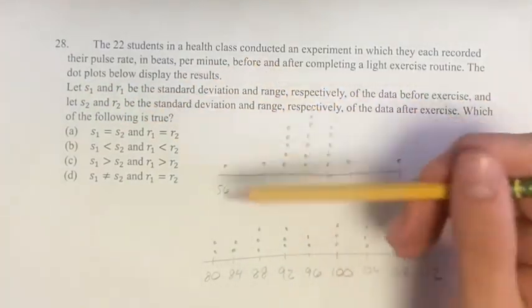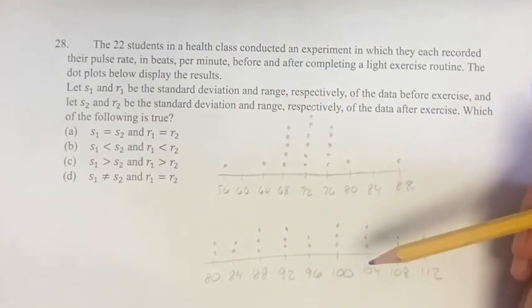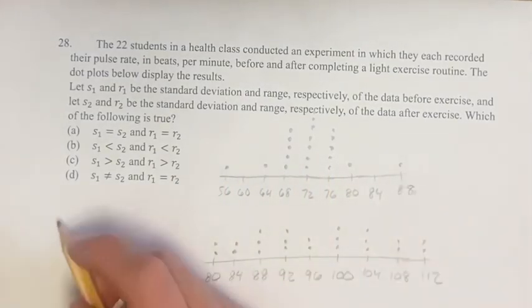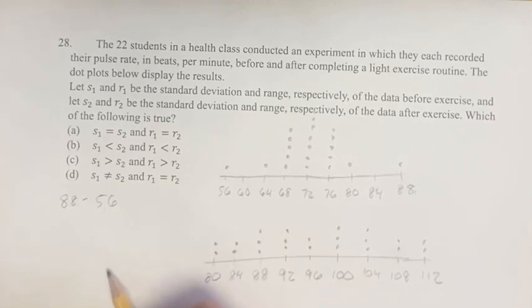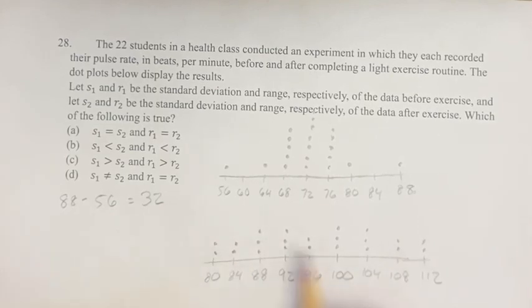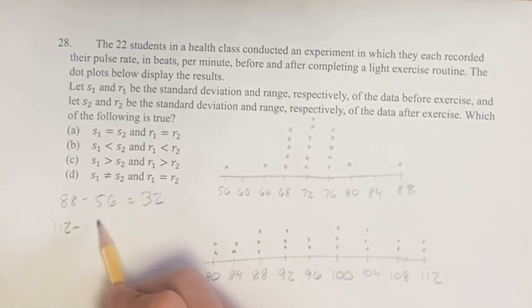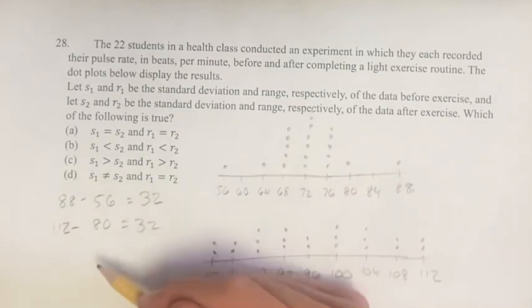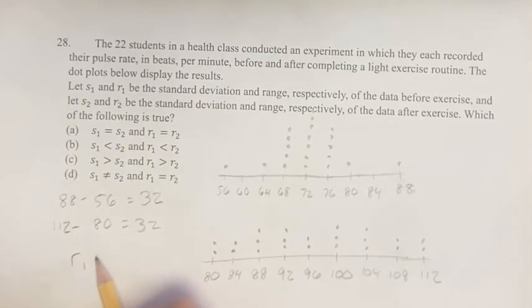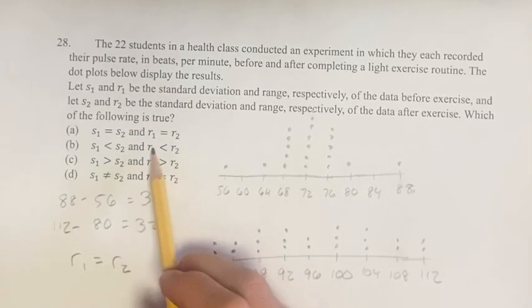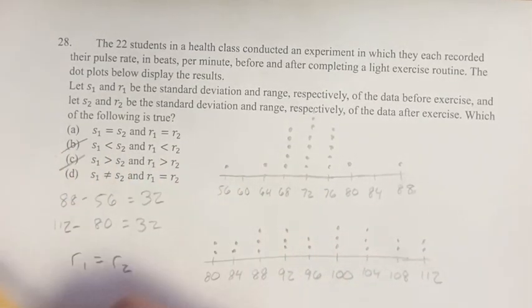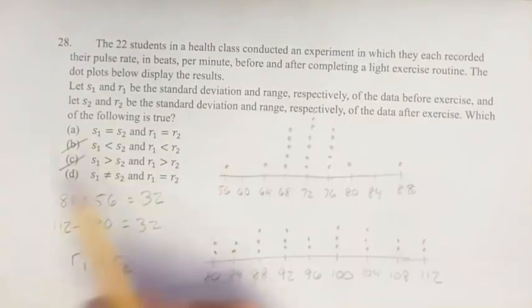So standard deviation is going to be more difficult to calculate, but if we just look at range, the range is the maximum value minus the minimum value. So for the before exercise, that's going to be 88 minus 56, which is 32. And for the after exercise, it's going to be 112 minus 80, which is also 32. So we know that the ranges are equal. They're both 32, and the ranges are R1 and R2, so therefore R1 equals R2. So B says R1 is less than R2, so B is not our answer. And C says R1 is greater than R2, that is not our answer. A and D both have the correct relationships between the ranges.